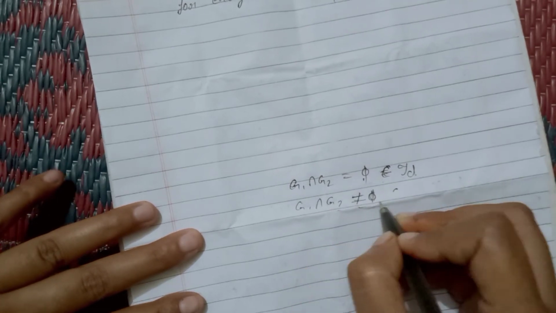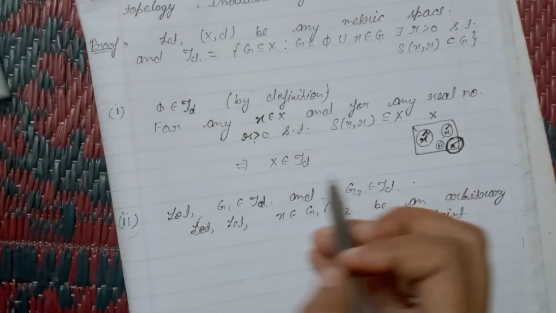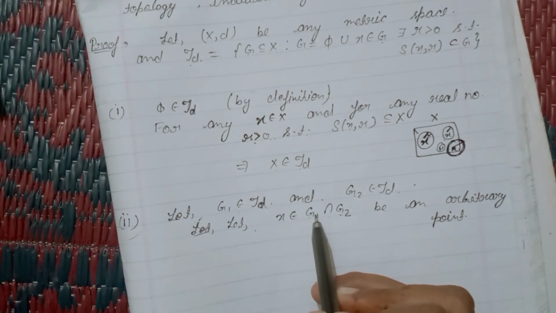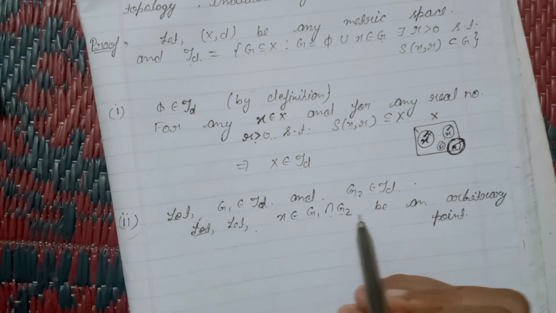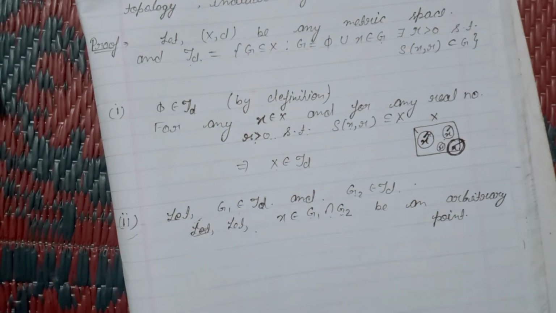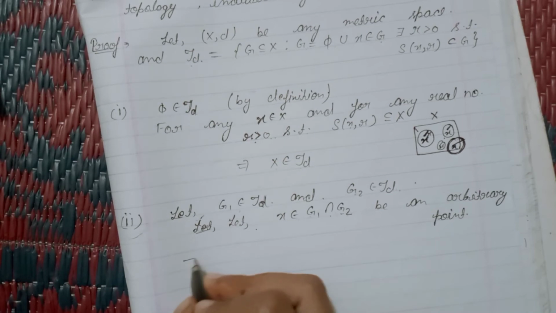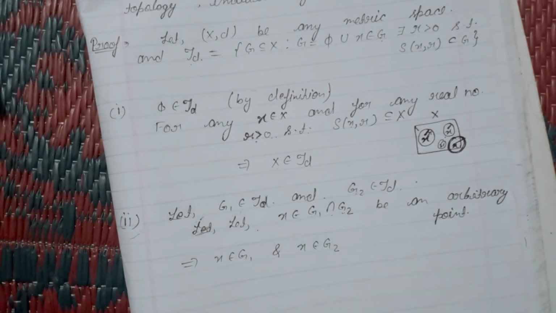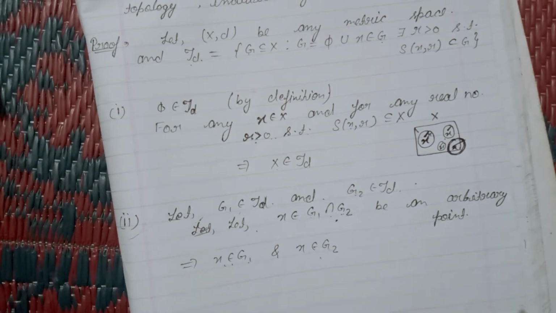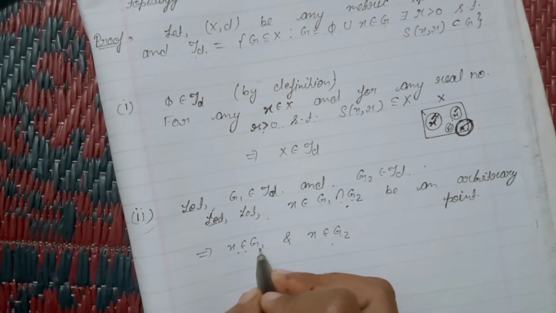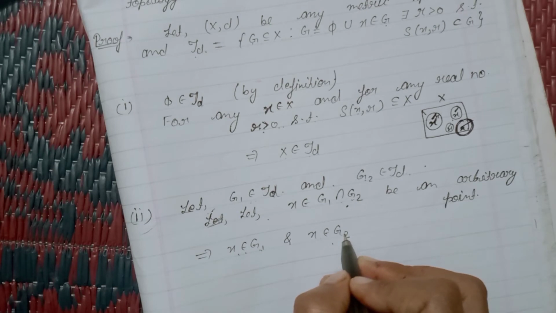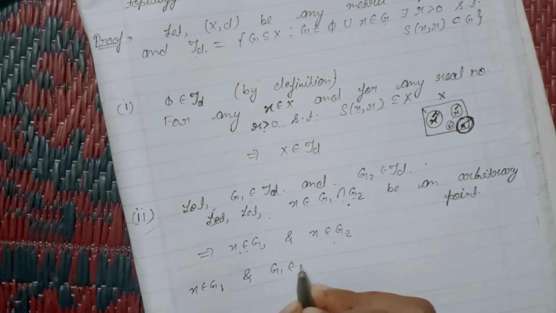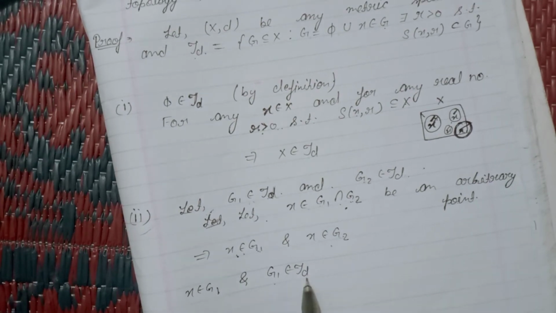If G1 intersection G2 is not equal to phi, that means there is at least one point in the intersection of G1 and G2, let X be an arbitrary point. If X belongs to G1 intersection G2, this implies that X belongs to G1 and X belongs to G2. Now X belongs to G1 and G1 belongs to TD.